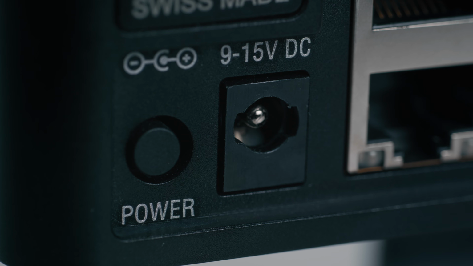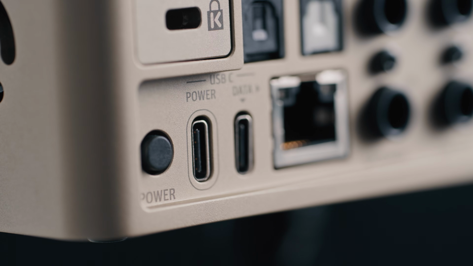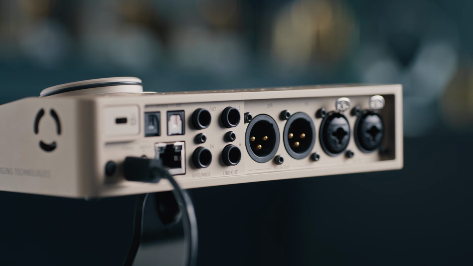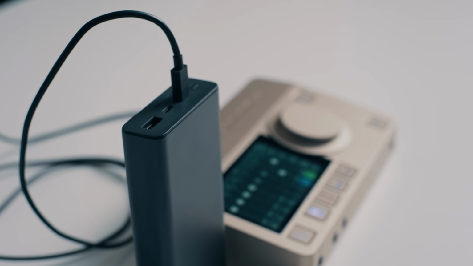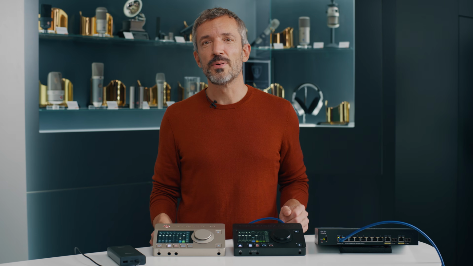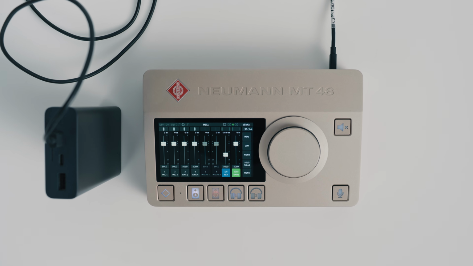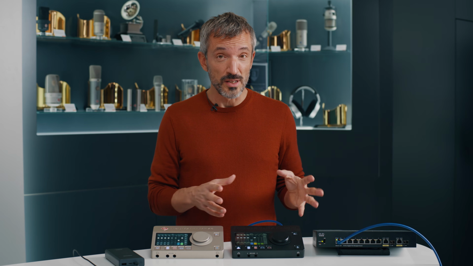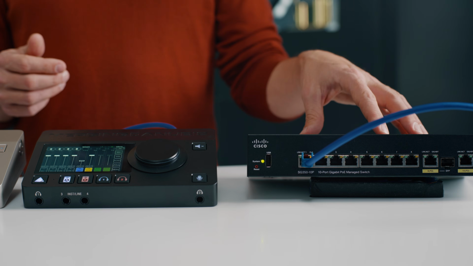Instead of the 12 volts power supply of the Anubis, the MT48 uses a USB-C power supply. This means that the MT48 can also be used on the go with a power bank. Just make sure to use a high-performance power bank with a power delivery of at least 25 watts. Alternatively, both the Anubis and the MT48 can be powered over Ethernet using a PoE Plus certified switch.